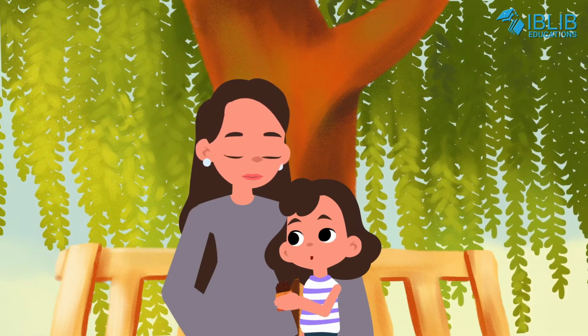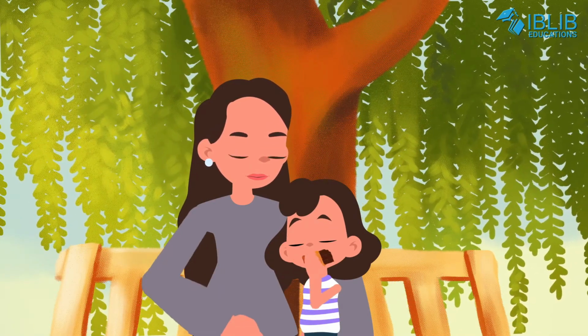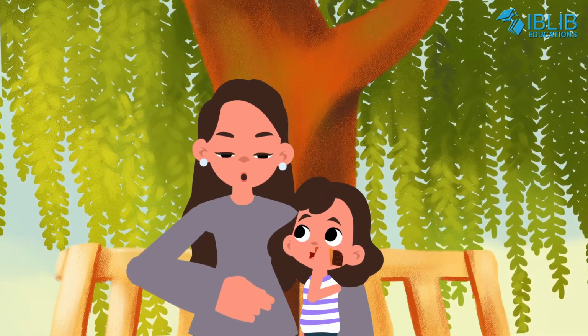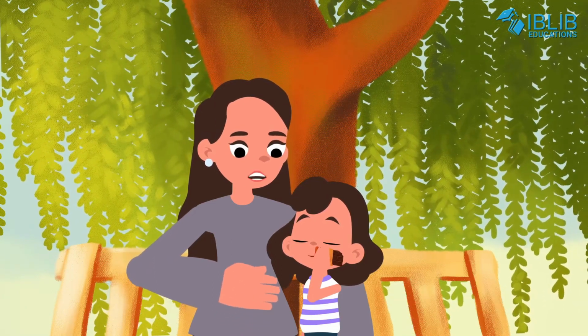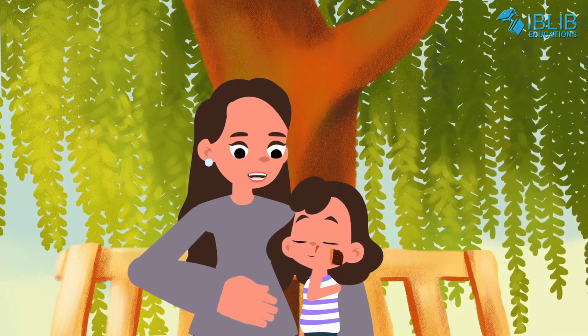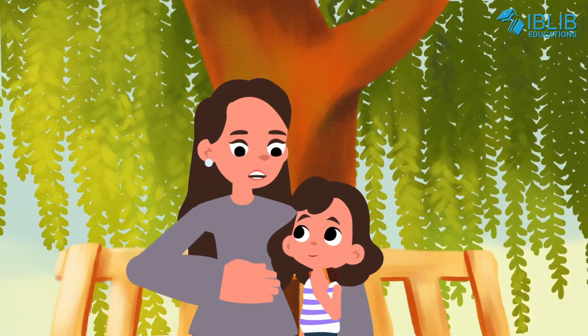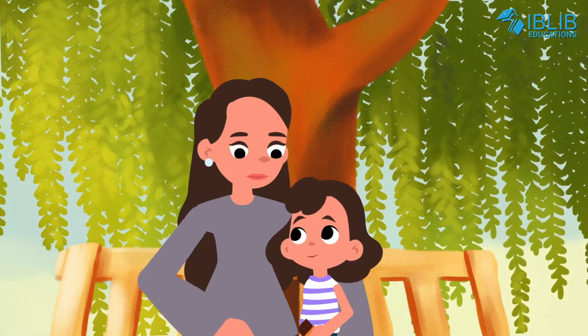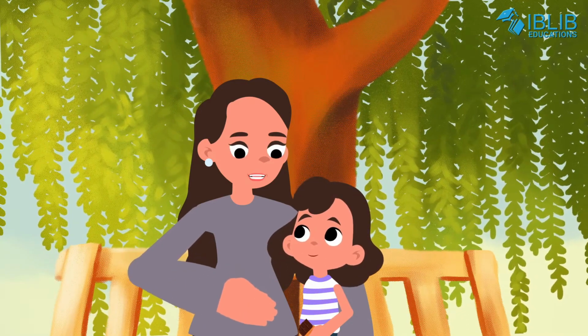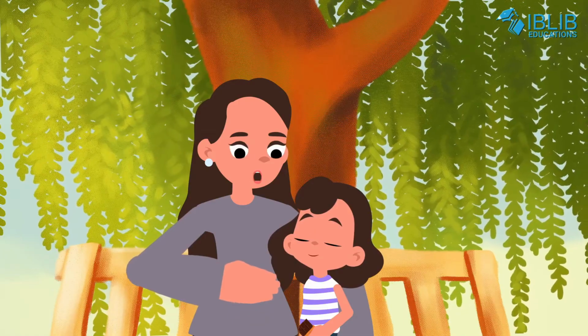What causes cavity? It's yum! Millie, don't eat so many candies and pastries. It causes cavities, which destroy your teeth and are painful too. What is a cavity? Come, I'll teach you about cavities.